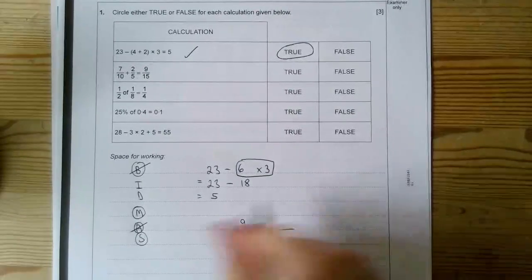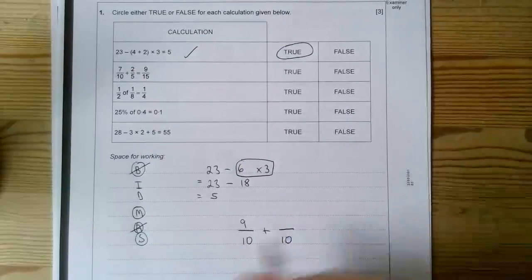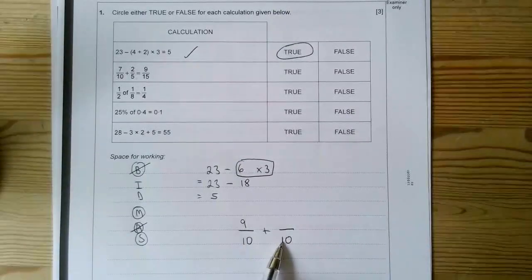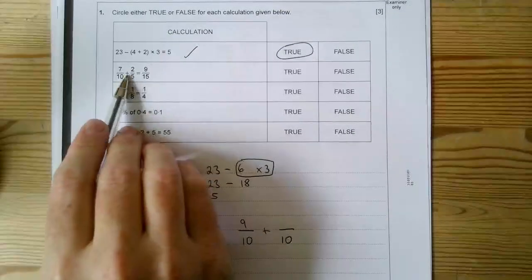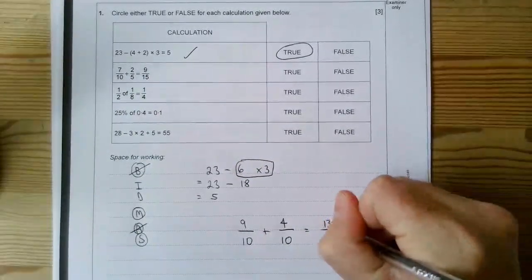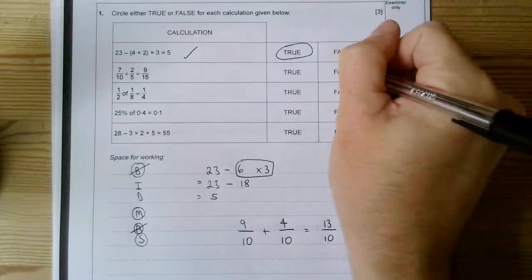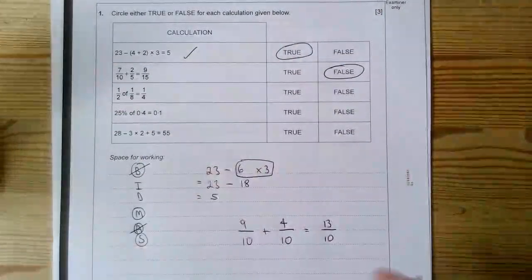So what I need to do is double the top and the bottom to get an equivalent fraction, which will then have the same denominator as the first. So doubling the 5 gives me 10, but I now need to double the 2. So that's going to give me 4. So that answer would be 13, and the denominator would stay the same. So 13 over 10, which is then false because it's not 9 over 15.